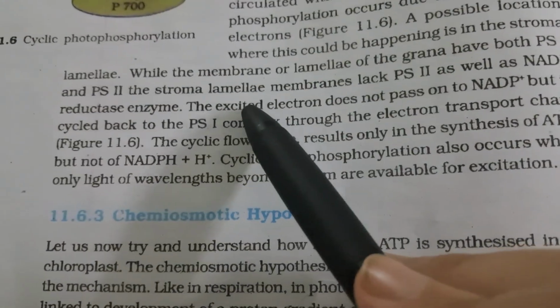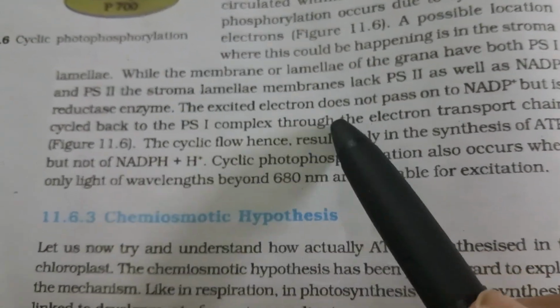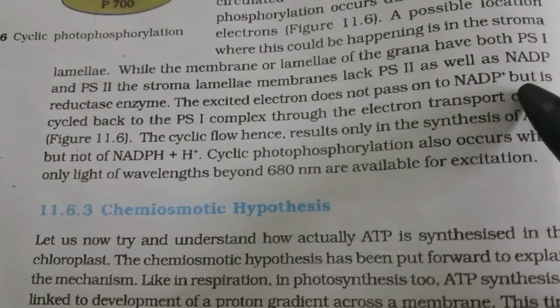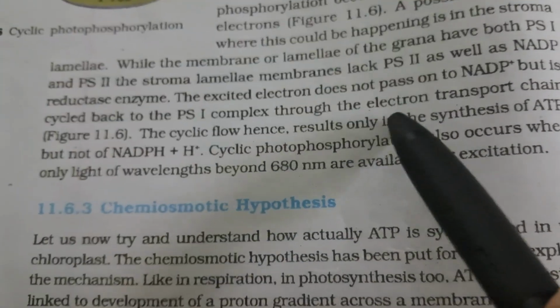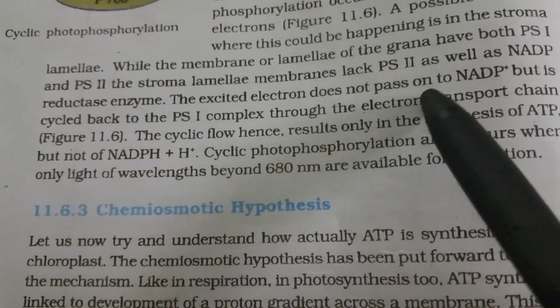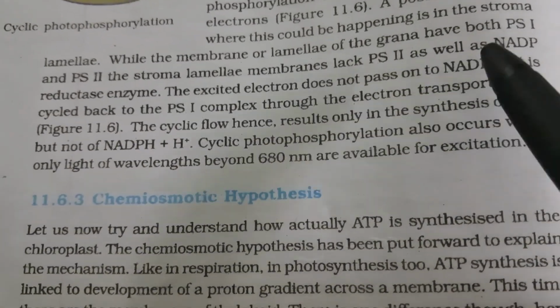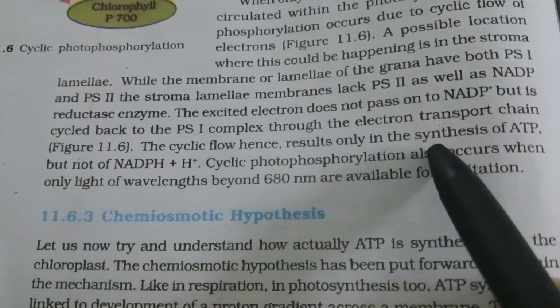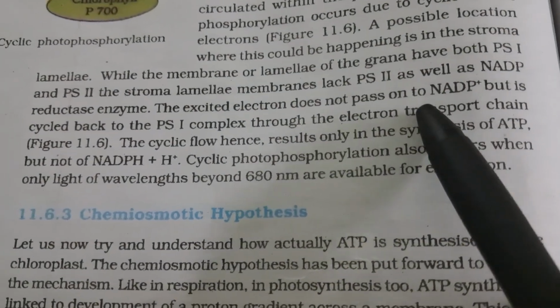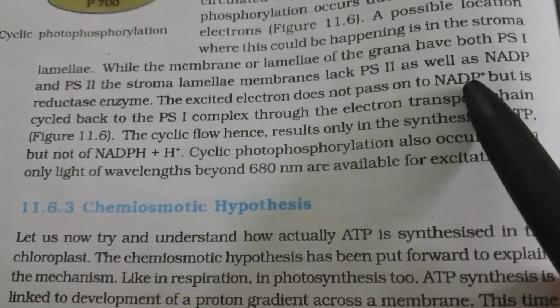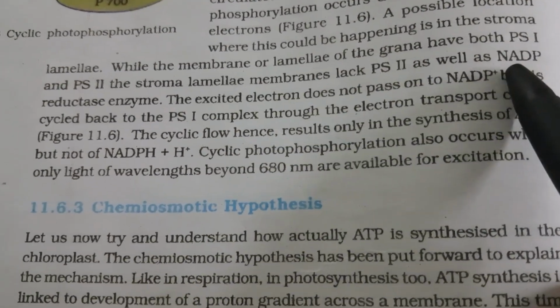Now, the excited electron does not pass on to NADP+, but is cycled back to the PS1 complex through the electron transport chain. There is no mention of NADP+. That is why it says it will not pass to NADP+, and that is why the NADP reductase enzyme is also not needed.